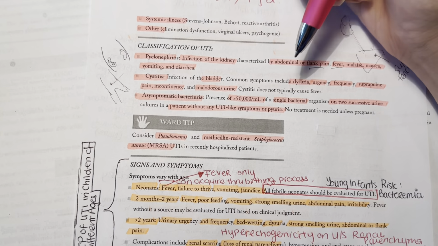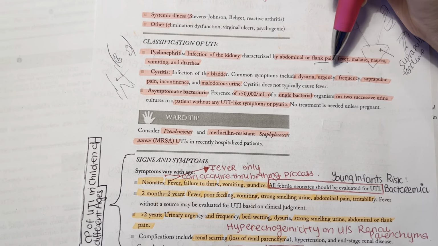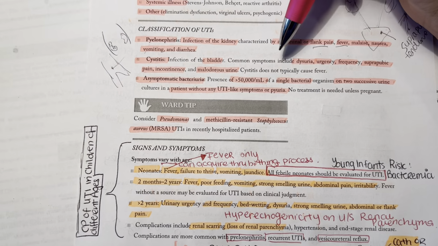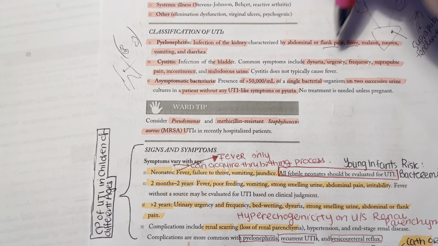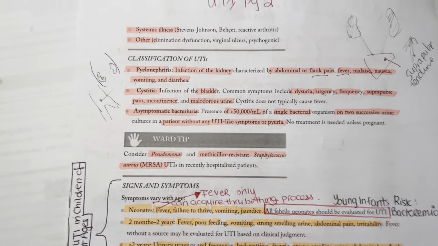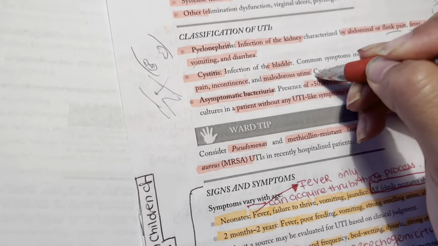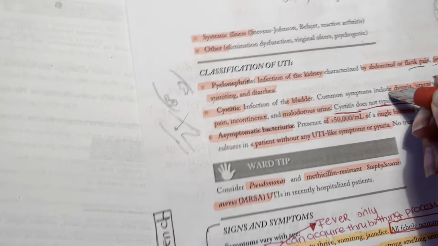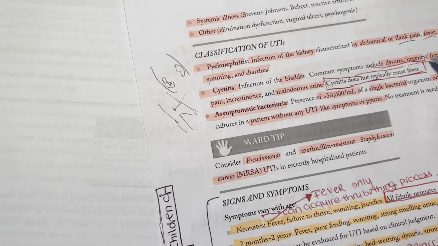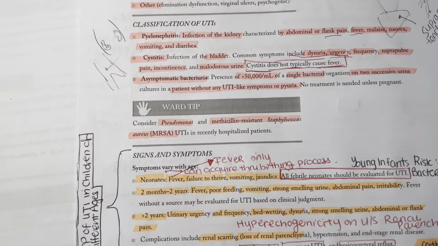With dysuria, urgency, frequency, and a malodorous urine. But cystitis does not typically cause fever. That's really important to remember. Cystitis does not typically cause a fever.